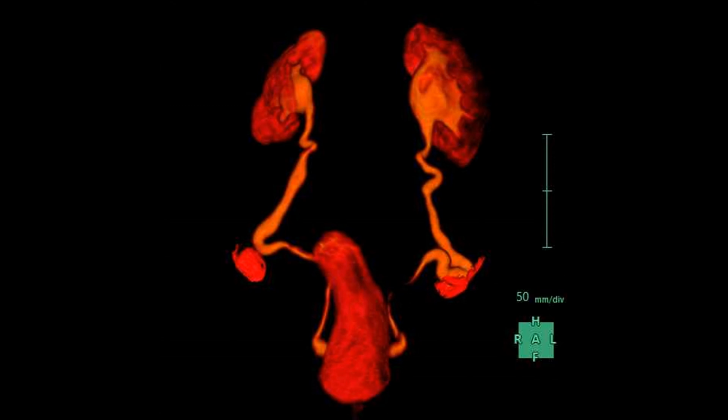We noticed that the undescended testes are located at the same level at which the ureters are displaced laterally.